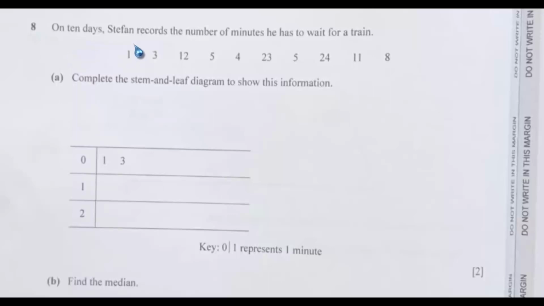On 10 days, Stefan records the number of minutes he has to wait for a train. These are the numbers. Complete the stem and leaf diagram to show this information. What you need to do is to fill in the numbers according to the given key here. 0, 1 represents 1 minute. That means we're going to have 4, 5, 5, and 8. Then if you come down here, you have 1 and 2, because we have 11 and 12. And here you have 23 and 24.